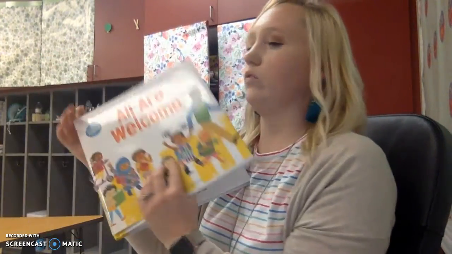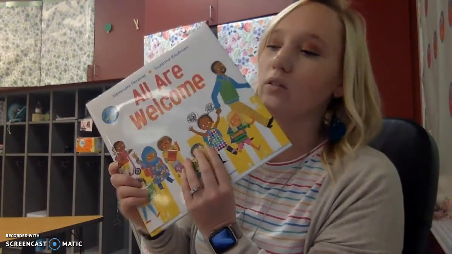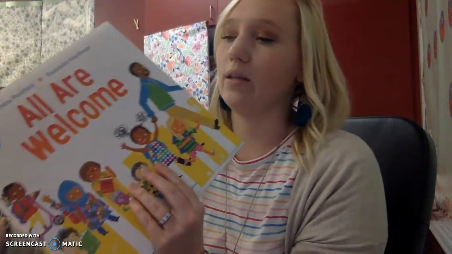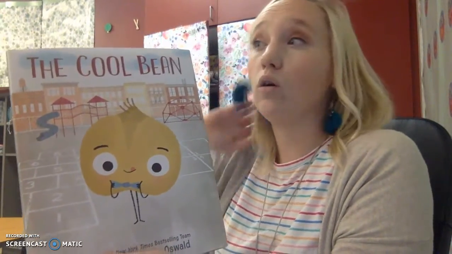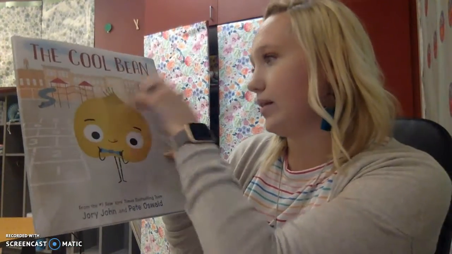Okay, so let's review that real fast. Let's try to look at one more example. So here is another book that I have here. So here we go. This is the front cover, and here is the title, The Cool Bean. Okay, so remember the front cover has the title and it has the name of the author and the illustrator. So I have The Cool Bean is the title and the author is Jory John.